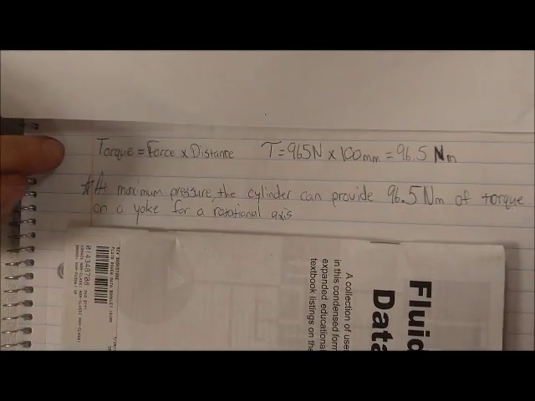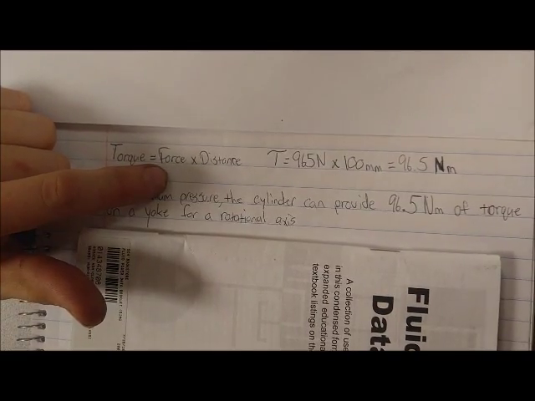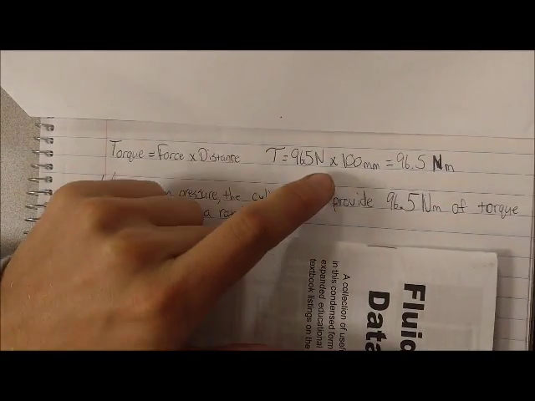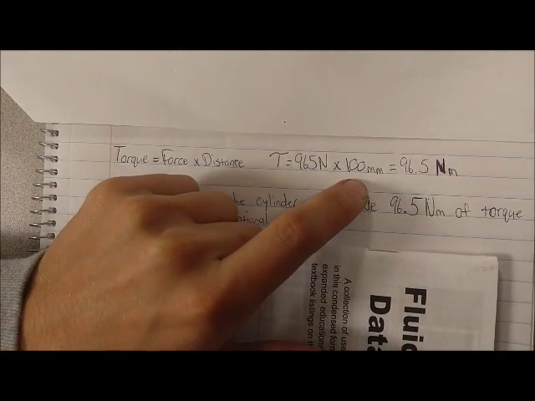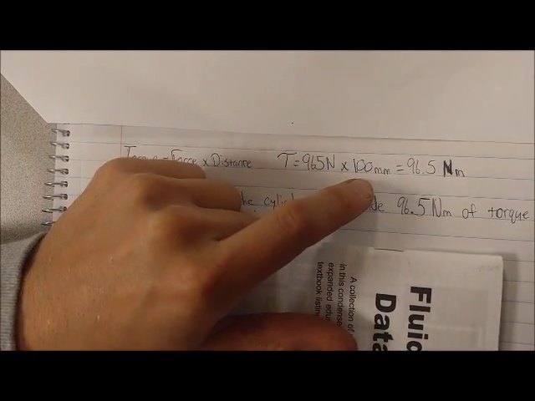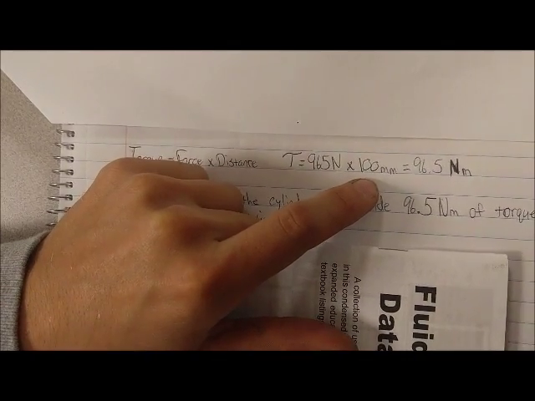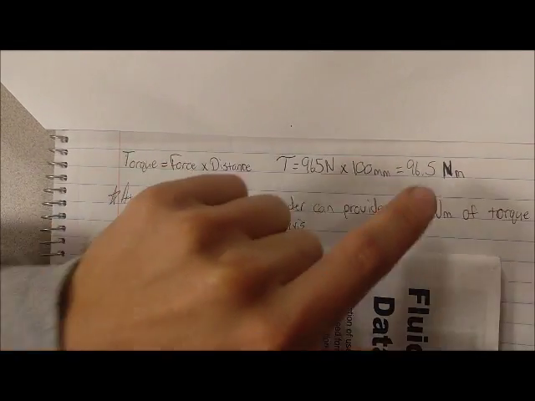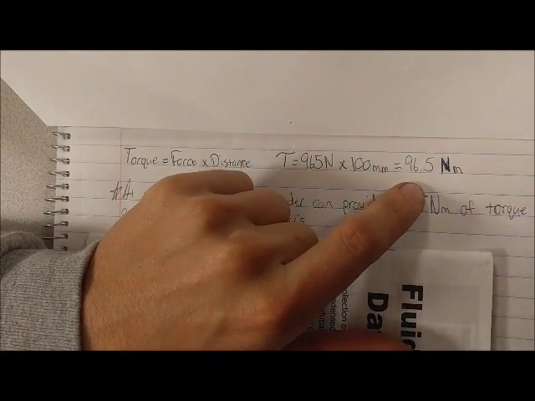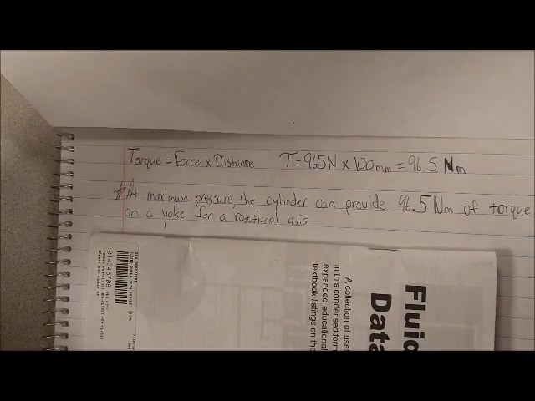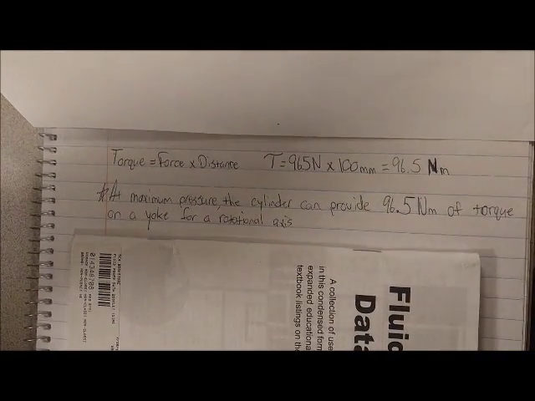Third and final formula is torque, and to find torque it's force times distance, and for our force it's 965 newtons times 100 millimeters, and we got that by, this is an example, it's a theoretical number that we just picked, so we got 996.5 newton meters, and that is at the maximum pressure, and the cylinder can provide that much torque.